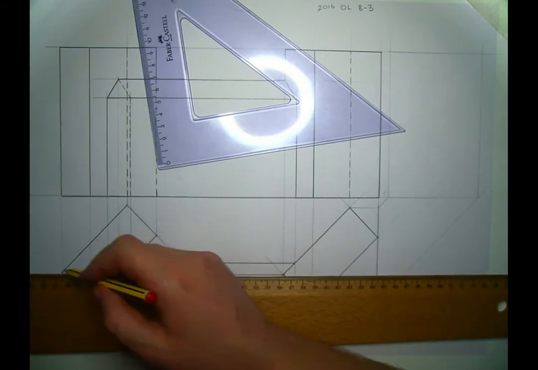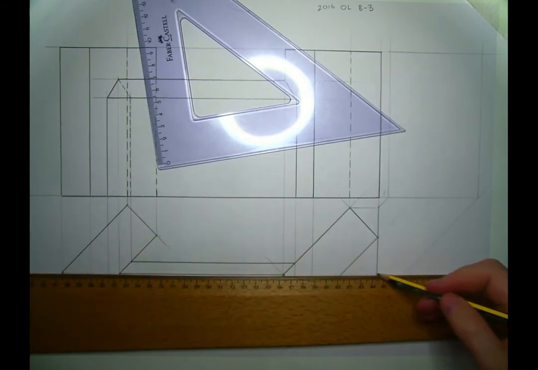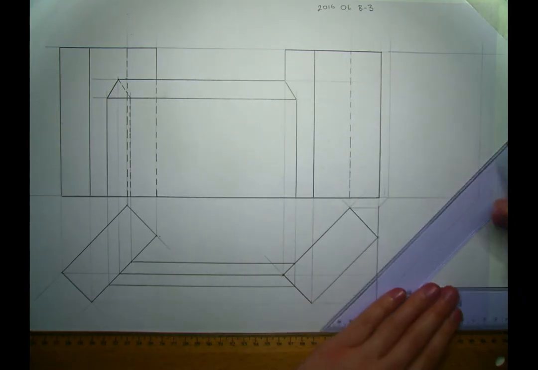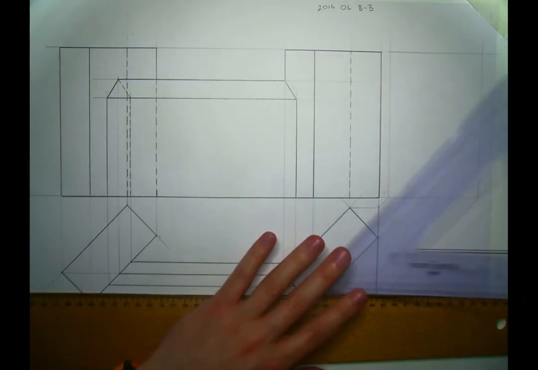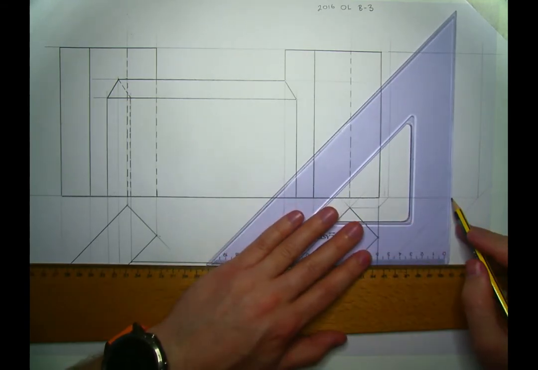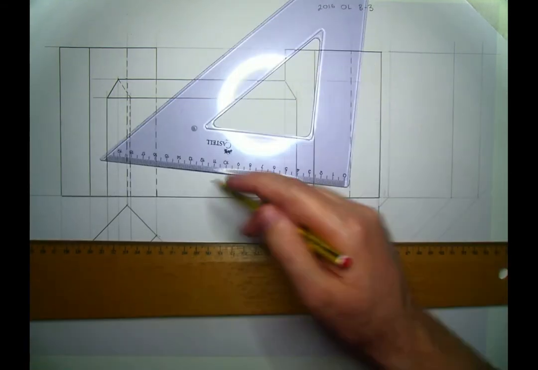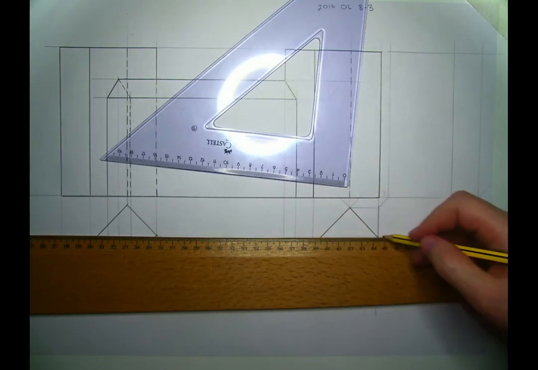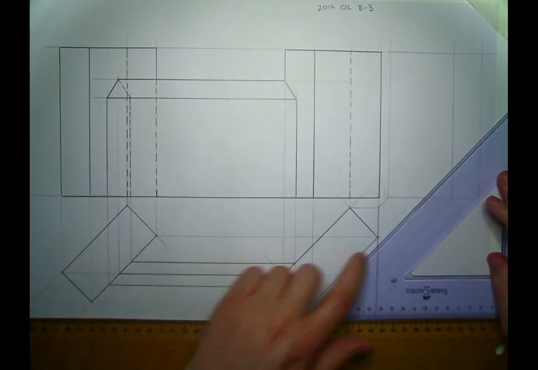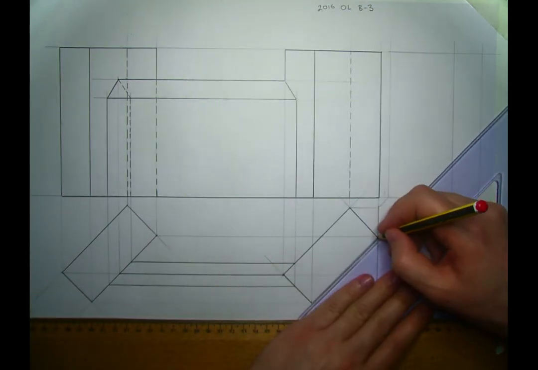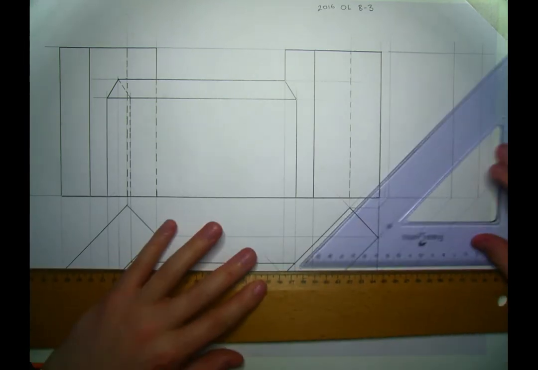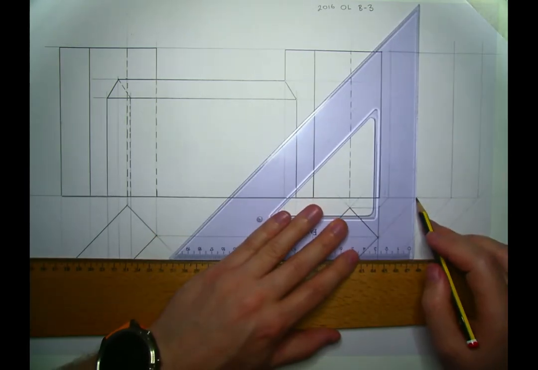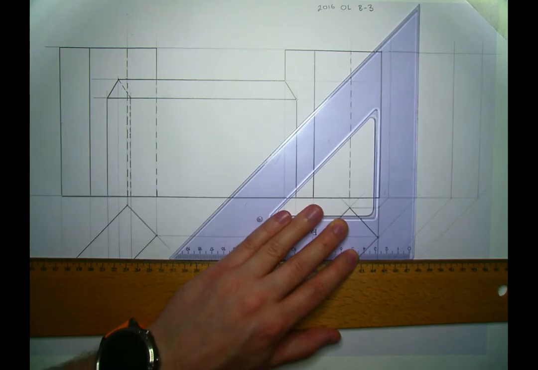So again, take these from left all the way across to the right hand side, at 45 degrees, and then up. Same on this side, so from this corner, and also this corner here on the right, up at our 45 degrees, and up along that way.